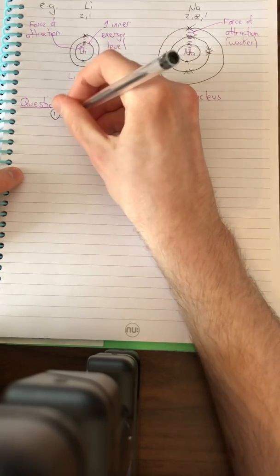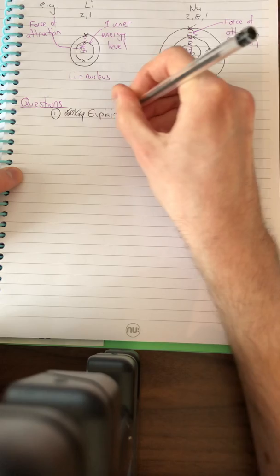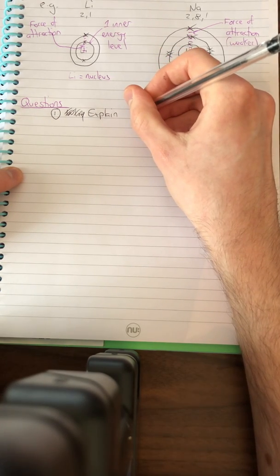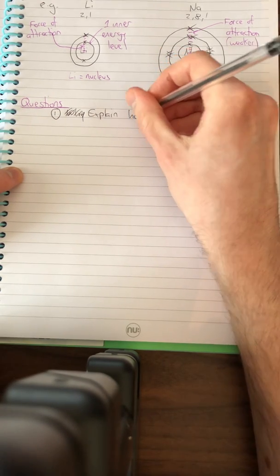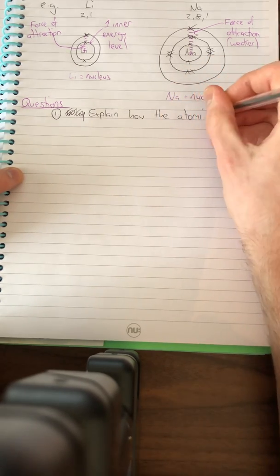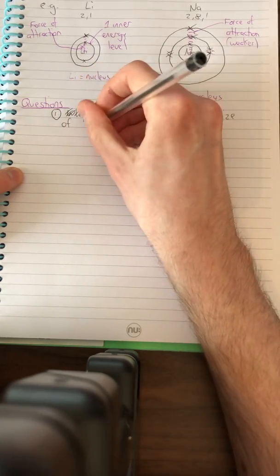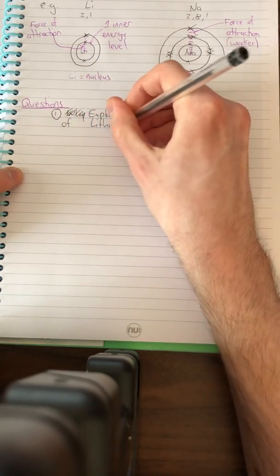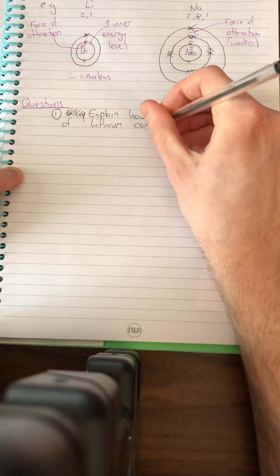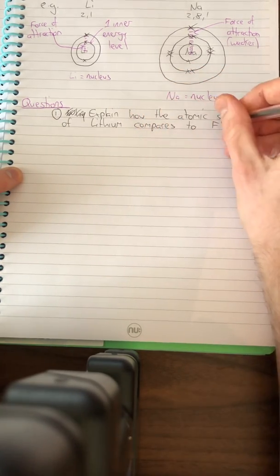In fact, no, go for a harder question. Explain how the atomic size of lithium compares to fluorine.